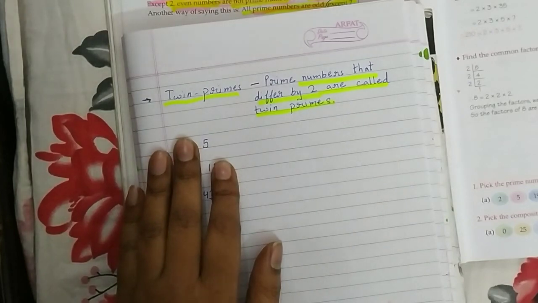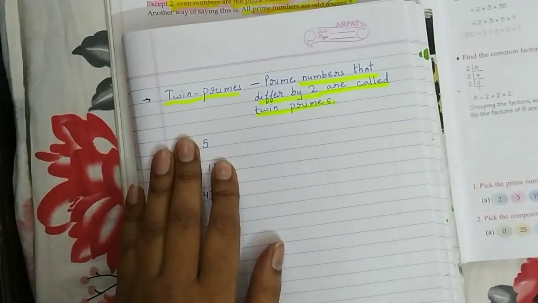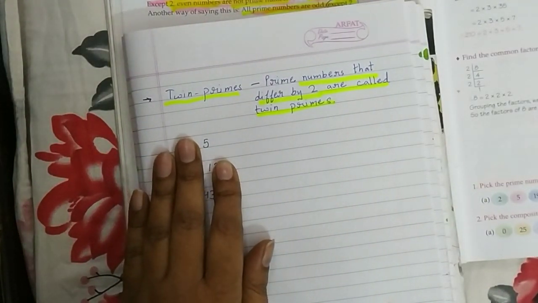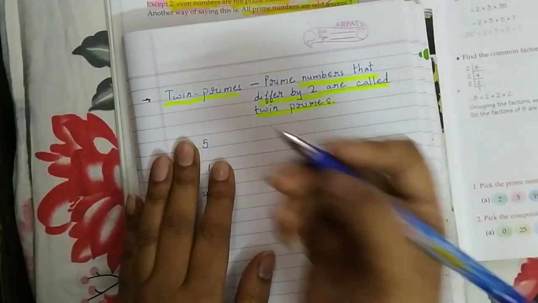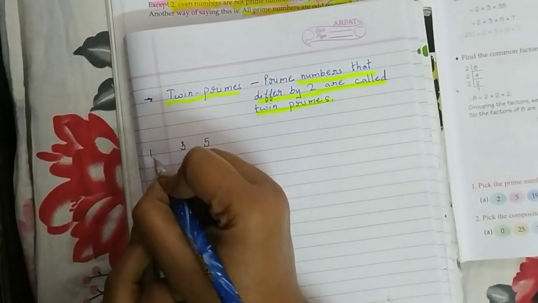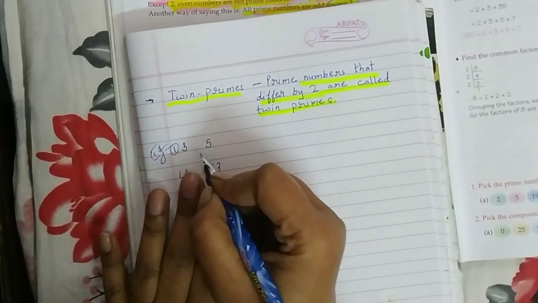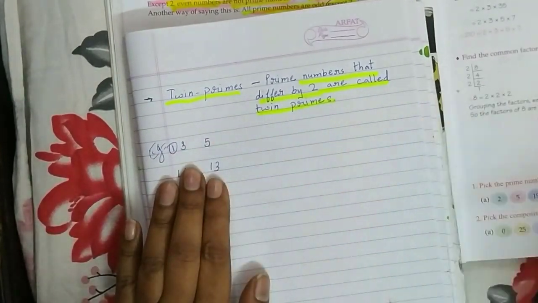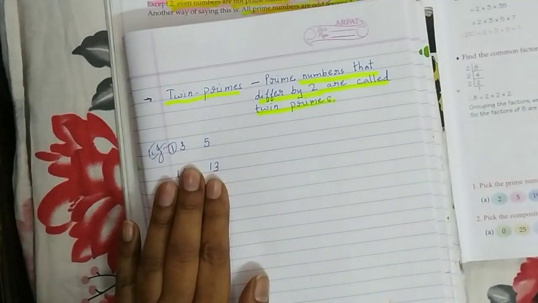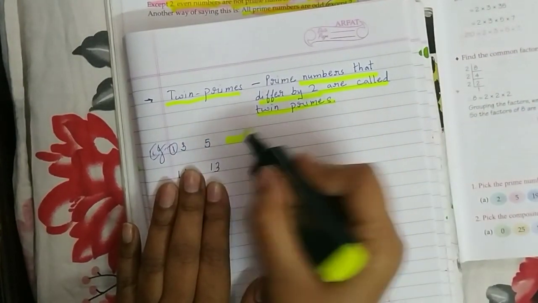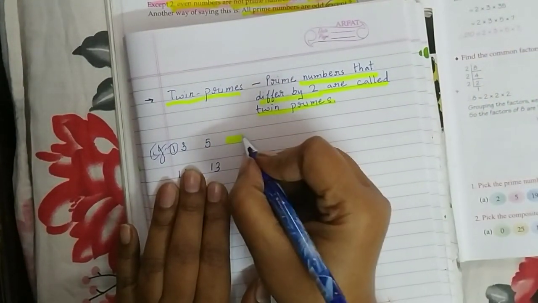I am repeating again, children. We have to pick prime numbers, and when we subtract them, we get 2 as the difference. Then they are twin prime numbers. For example, see here: 3 and 5 are prime numbers.